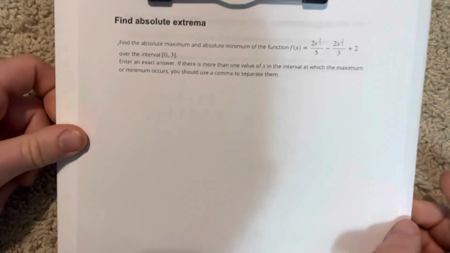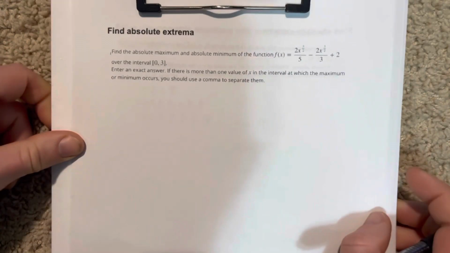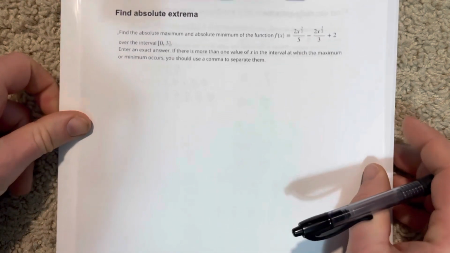In this video, we're going to find the absolute maximum and absolute minimum of a function. F of x equals 2x to the 5 halves divided by 5 minus 2x to the 3 halves divided by 3. Yeah, it's 3 halves. I need to write that a little better. Let's write this a little better here.